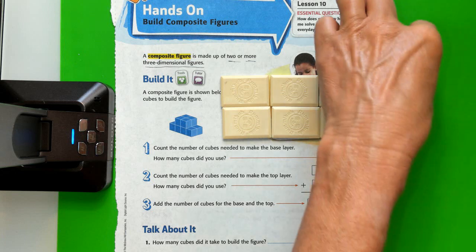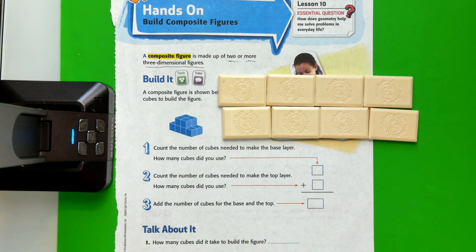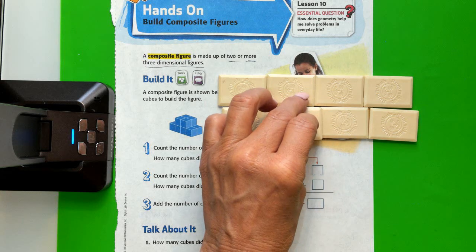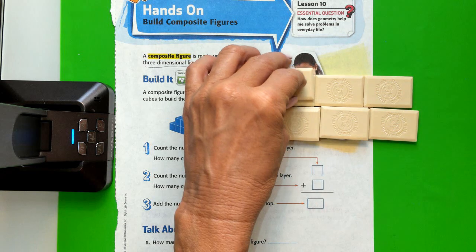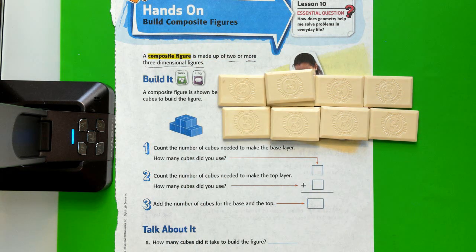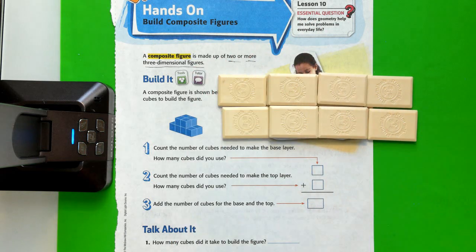There we go. And then it shows us a shape on top in the center, right? And there we go. Best I can do.